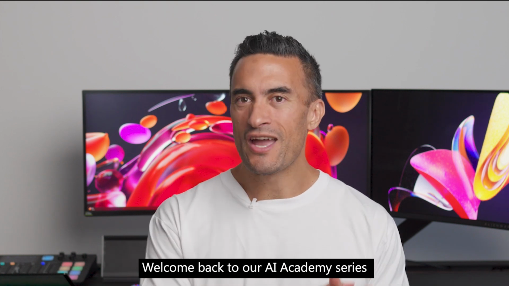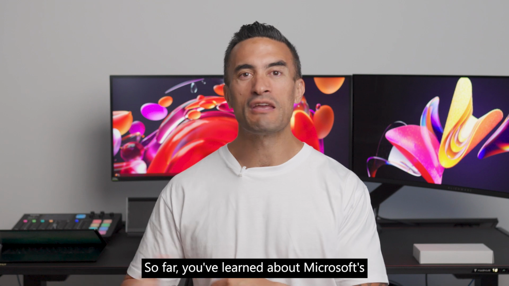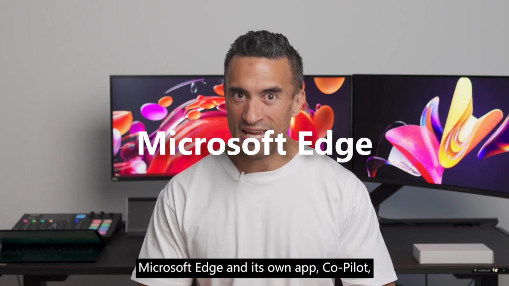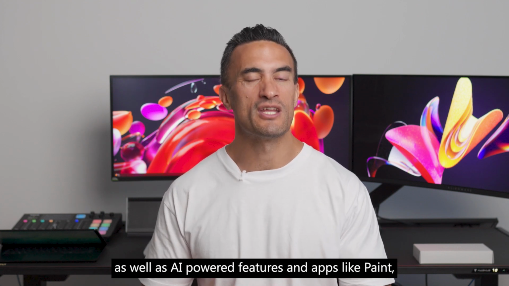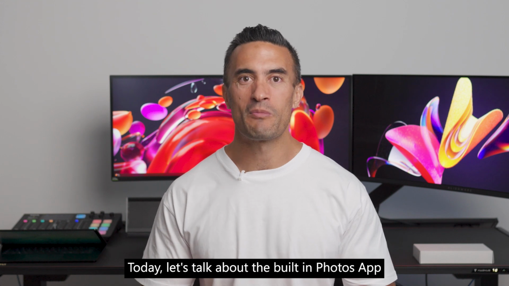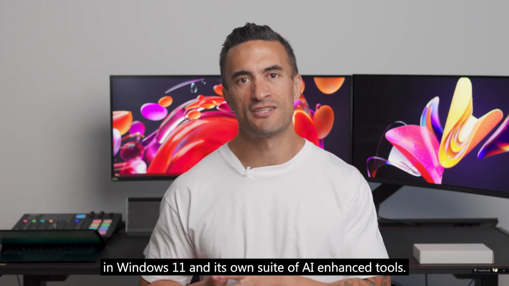Welcome back to our AI Academy series and our last feature focus. So far you've learned about Microsoft's AI Companion in Windows 11, Microsoft Edge, and its own app, Copilot, as well as AI-powered features in apps like Paint, the Snipping tool, and Clipchamp. Today let's talk about the built-in Photos app in Windows 11 and its own suite of AI-enhanced tools.